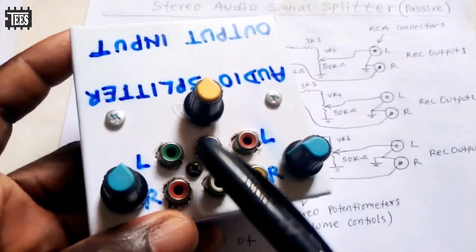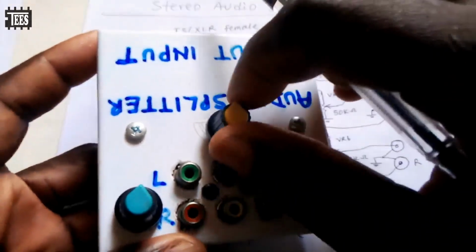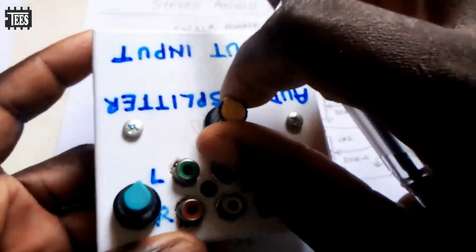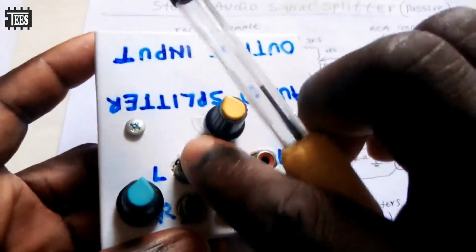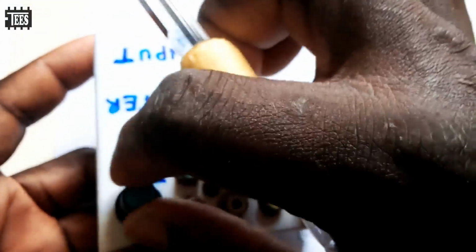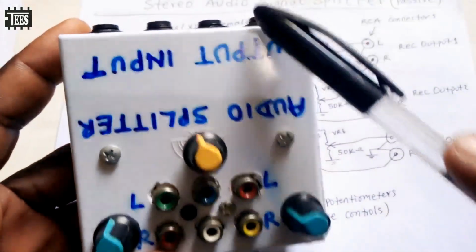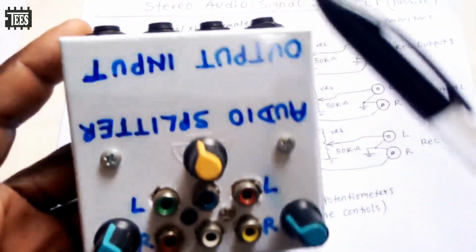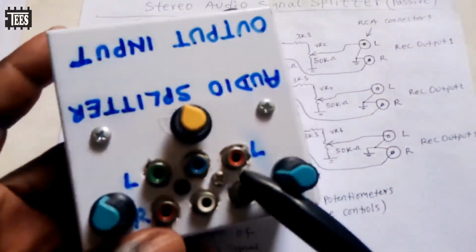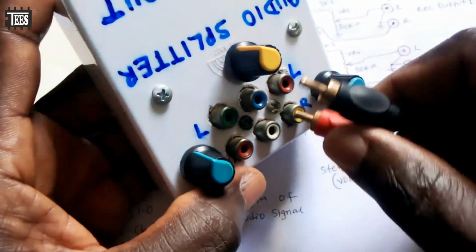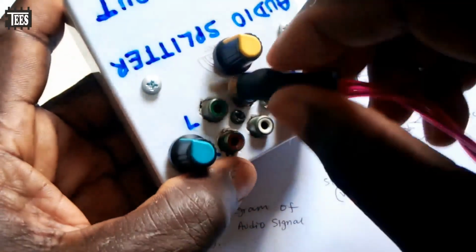Then this, if I'm connecting this one to, let's say, a camera, I want to feed the audio from here to a camera, I can use this to control the level. Or if I want to feed this to another audio equipment, I can use this. So that's why it's 4-channel: this output here, and these 3 outputs, making 4 channels. Each of them is stereo. So you see, with this, I have my connectors here.